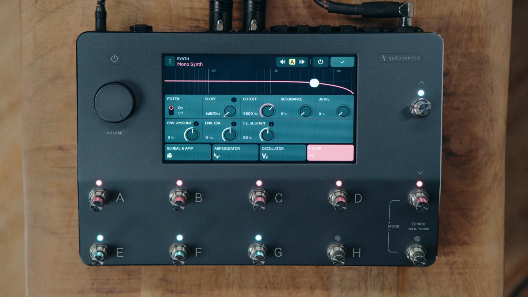Next, we can add some grit using this drive control. This is something that I really like about the mono synth, and something you find on a lot of analog synths as well.